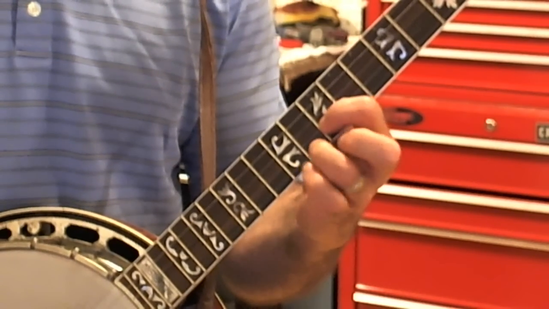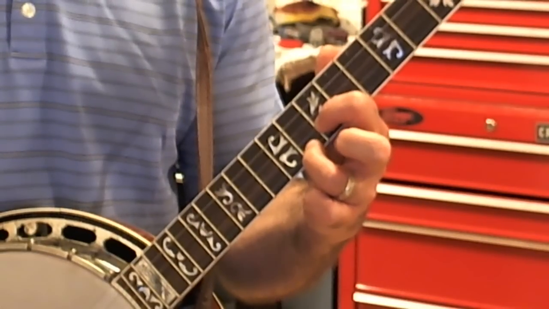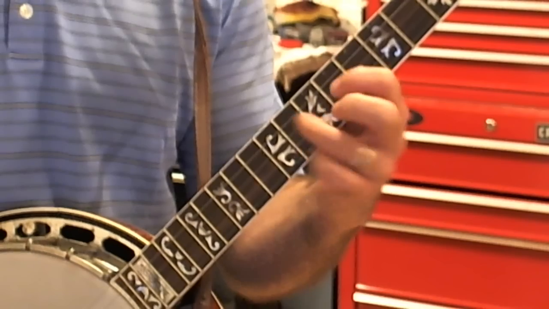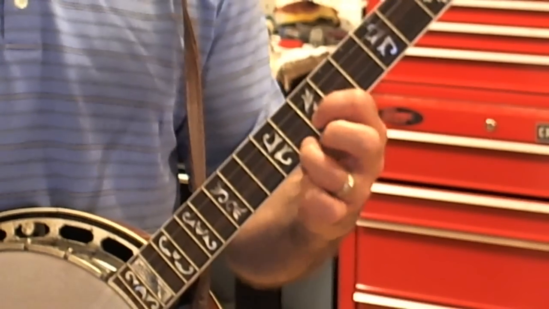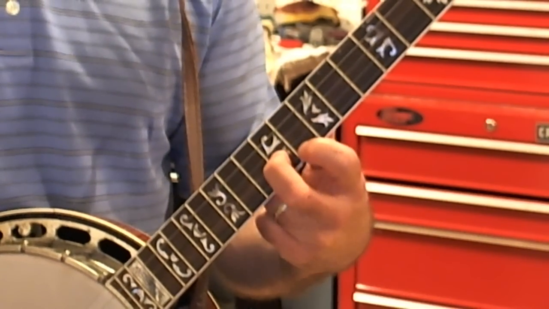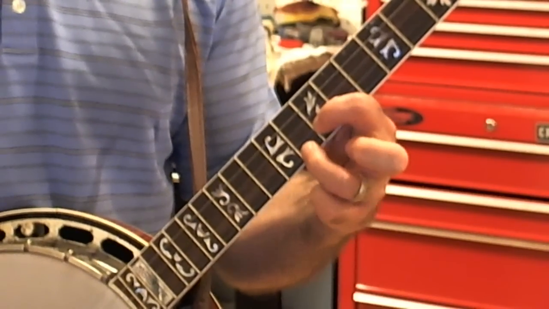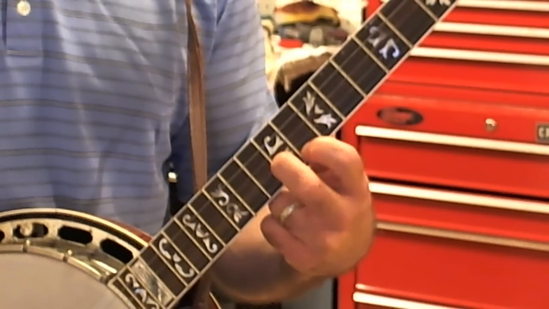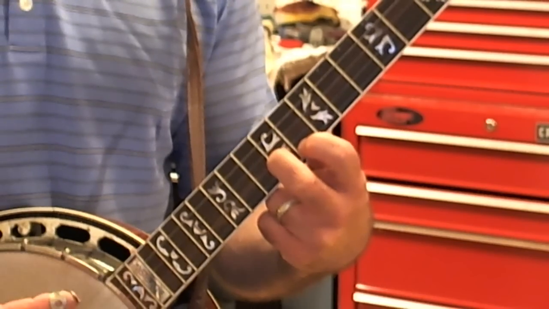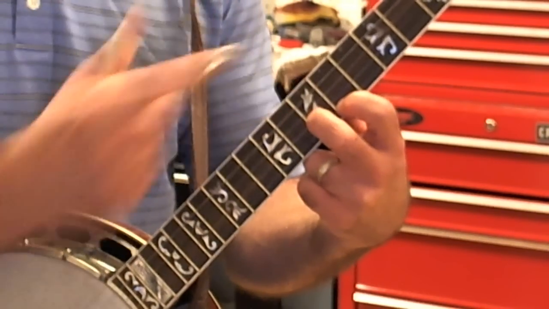Now, one important thing to take note of, as I like to point out to my students, is this position is one of the most used in Scruggs style. It's a partial of a D-shaped chord, in this case a partial of an A. In melodic style, this is kind of like the same thing as this. While we'll call this the Cumberland Gap position, I often refer to this as the Blackberry Blossom position, because the tune Blackberry Blossom, which is generally played in the key of G, uses this position.